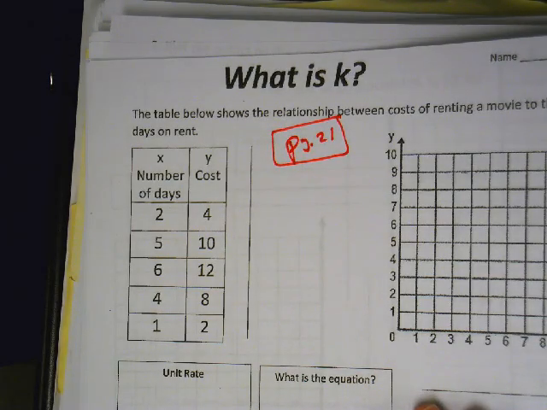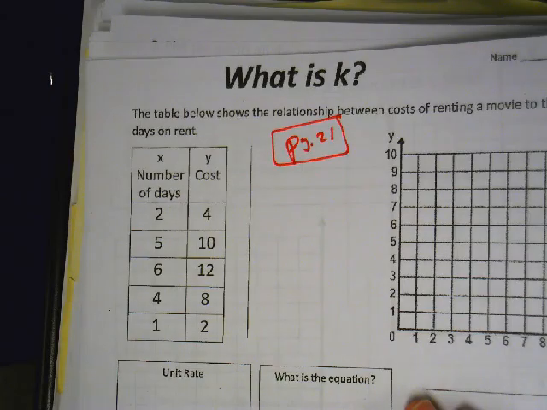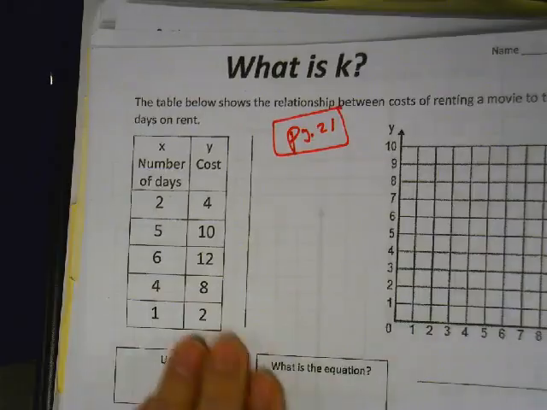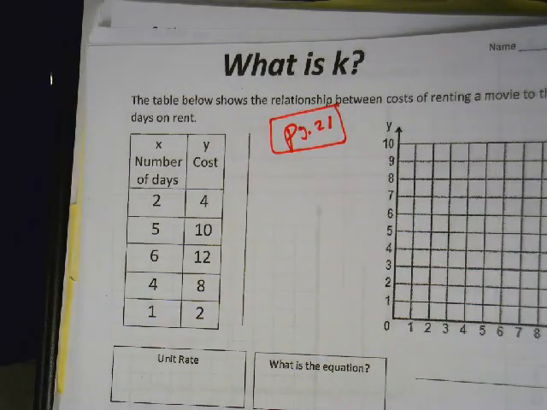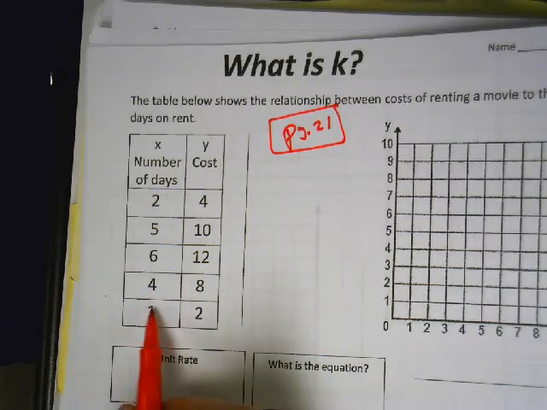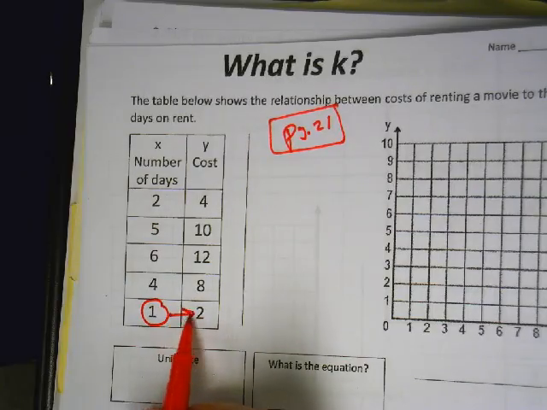Page 21. All right, now, look at this table. What is the unit rate? 2. Why? Because it's the one that costs $2. Yeah, so if you look for the 1, whatever the y is, that's your unit rate.